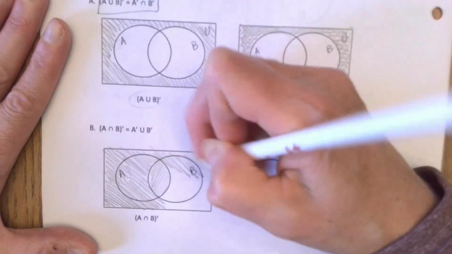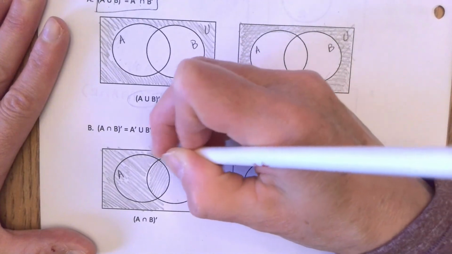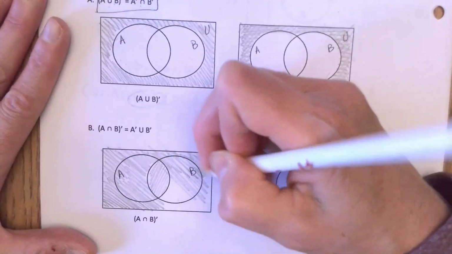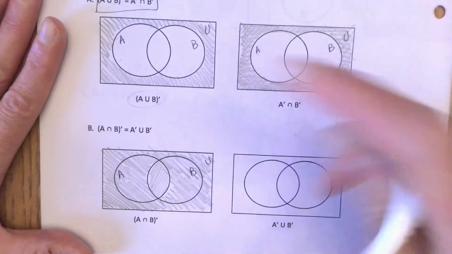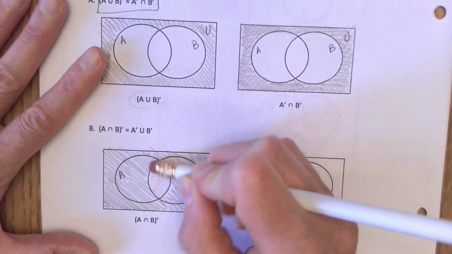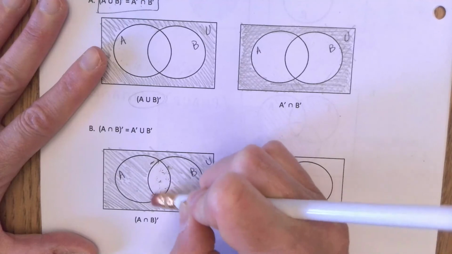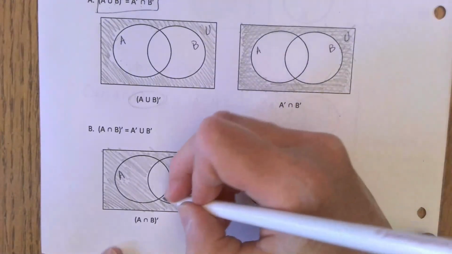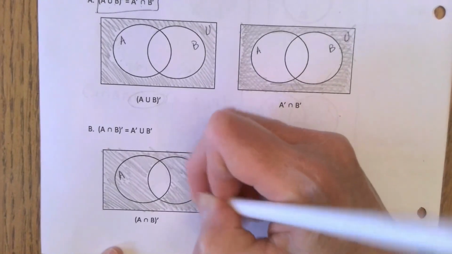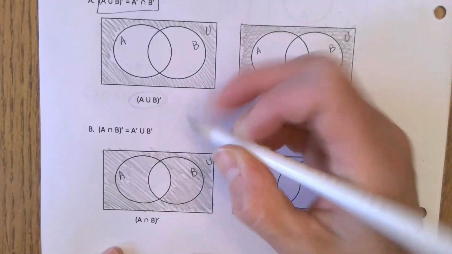So everything in this universal set, everything out here, just not what I talked about initially, which is right through here. So this is what A intersect B, the complement of that, looks like.